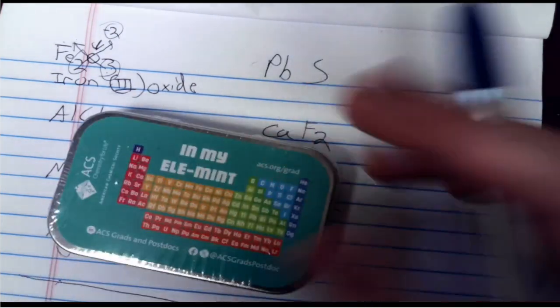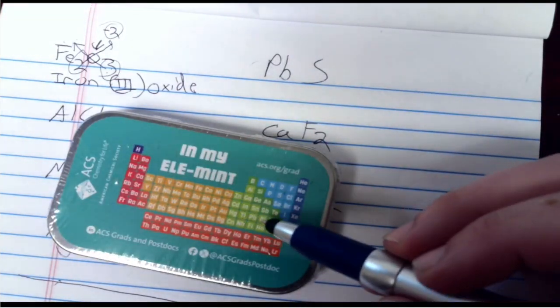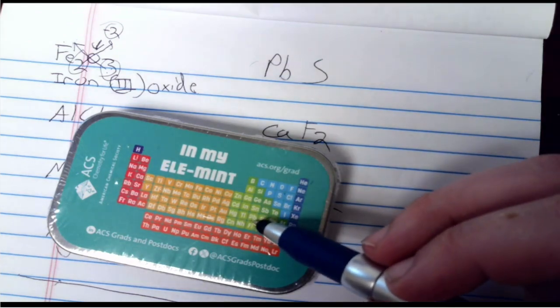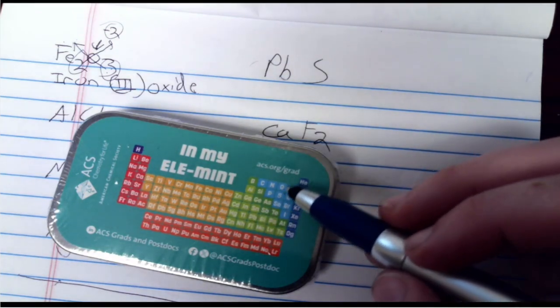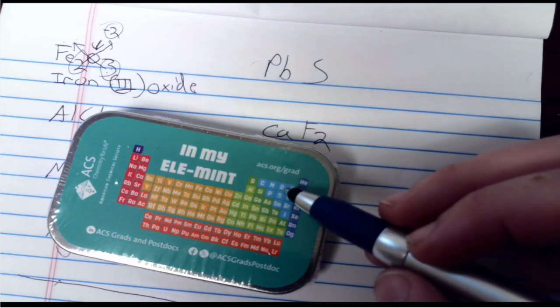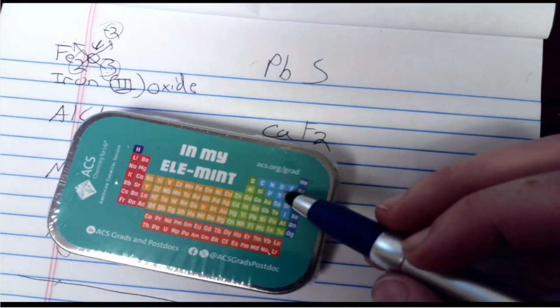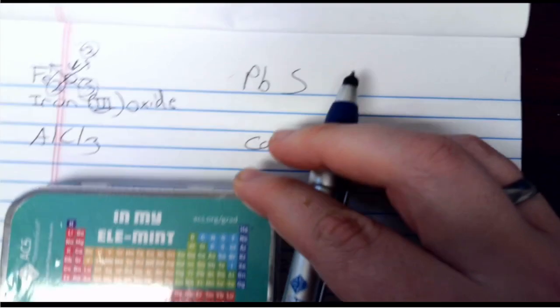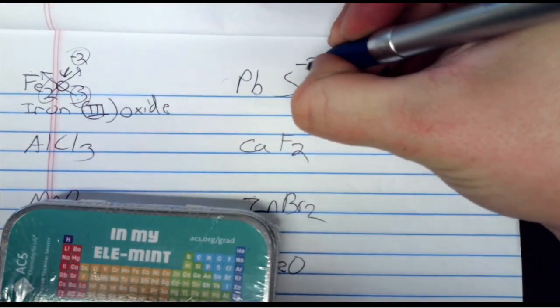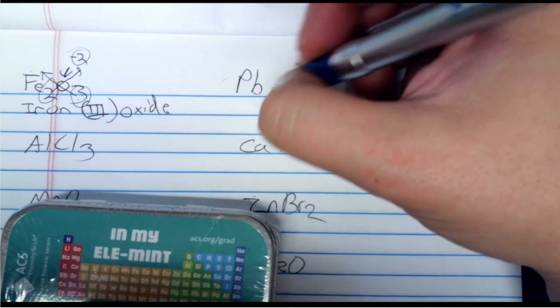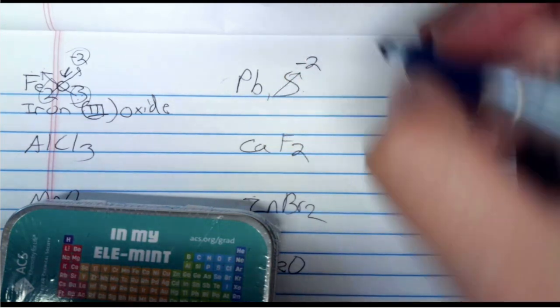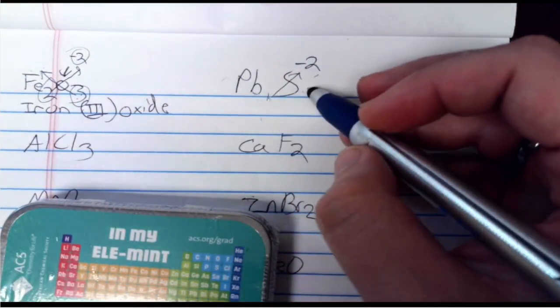Now we have Pb, which is down here, a transition metal that's kind of outside the unit, and S, which is sulfur. Sulfur is in group 6A, right below oxygen, so sulfur is -2. Now, 1 and 2 do not match.